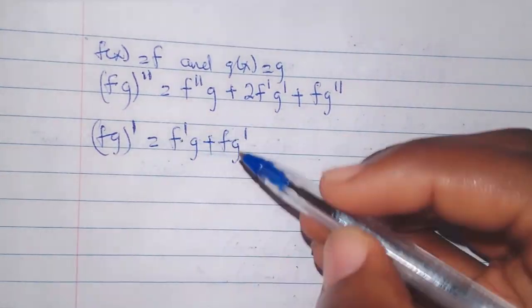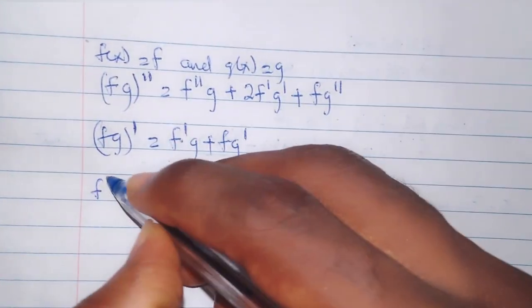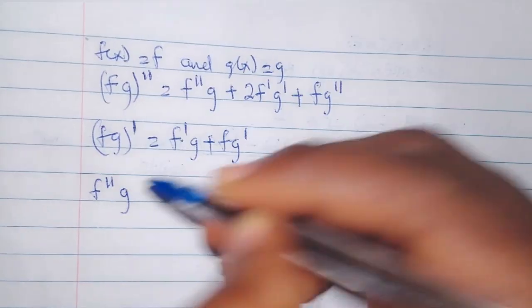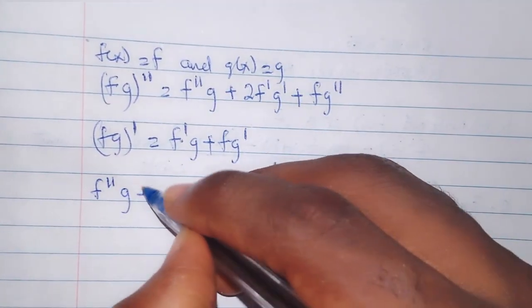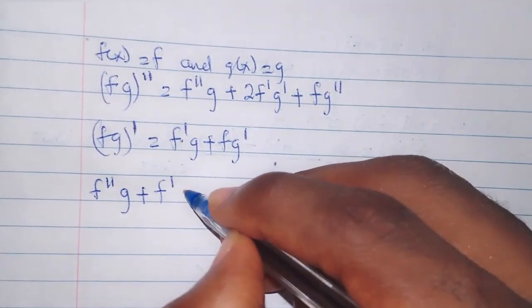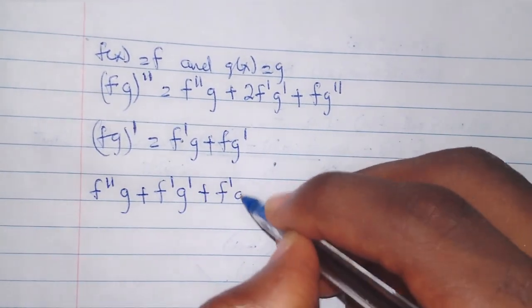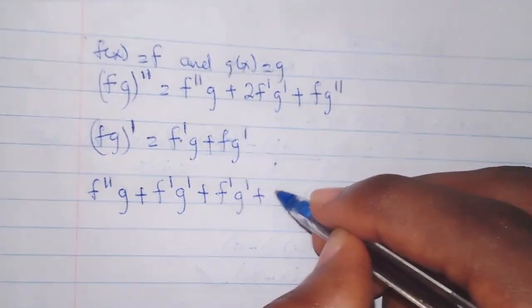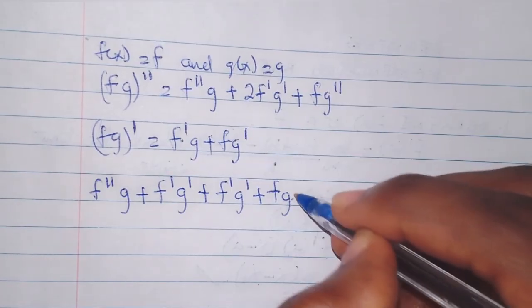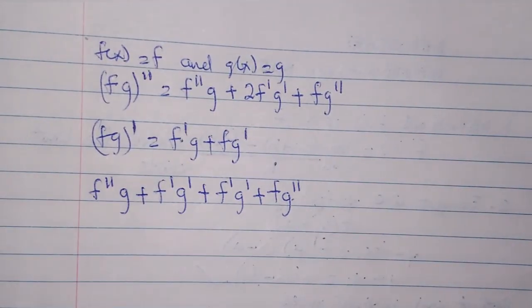So when you differentiate this, you get f double prime g plus f prime g prime plus f prime g prime plus f g double prime.